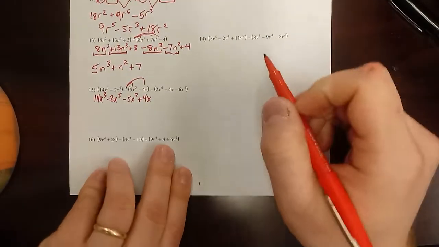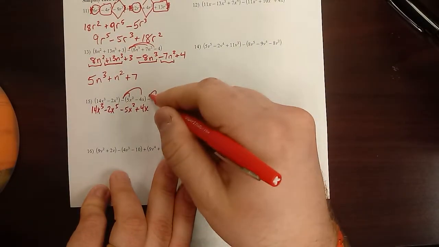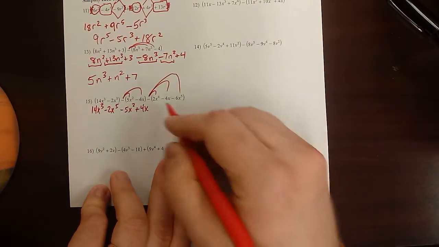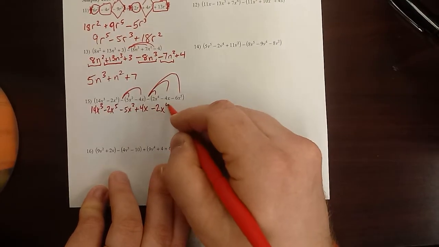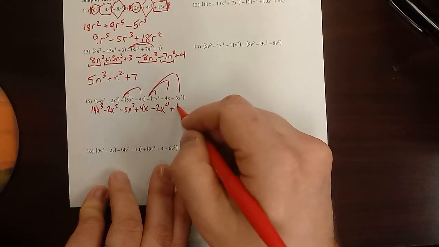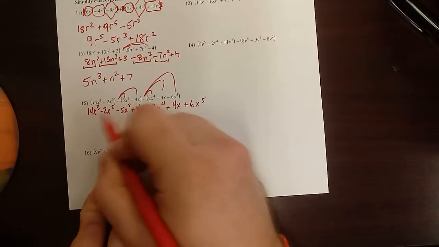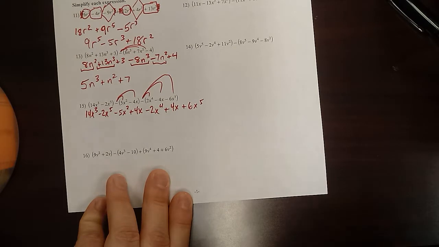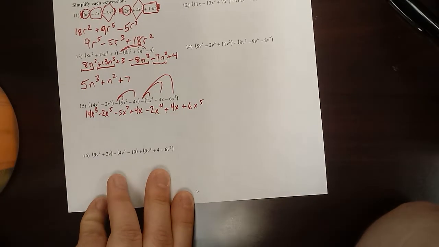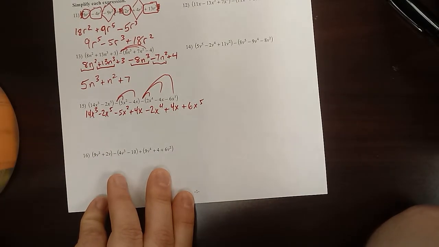And then we'll distribute this negative to all three of those and get negative 2x to the fourth, a positive 4x, and a positive 6x to the fifth. This first step is crucial. It's easy to make silly mistakes if we don't go through and change signs as necessary. All right, let's see what's next.